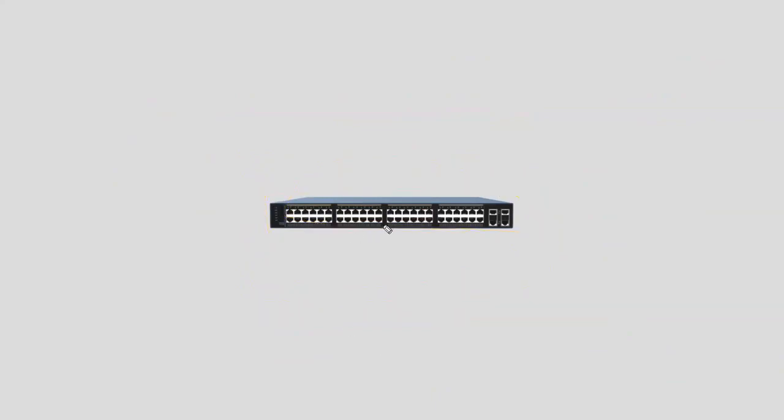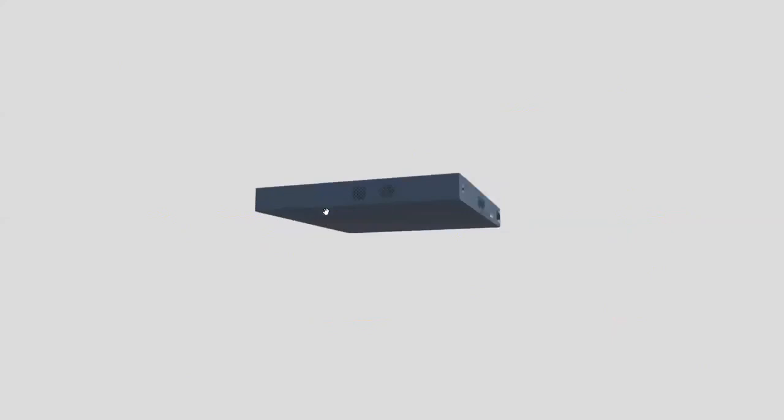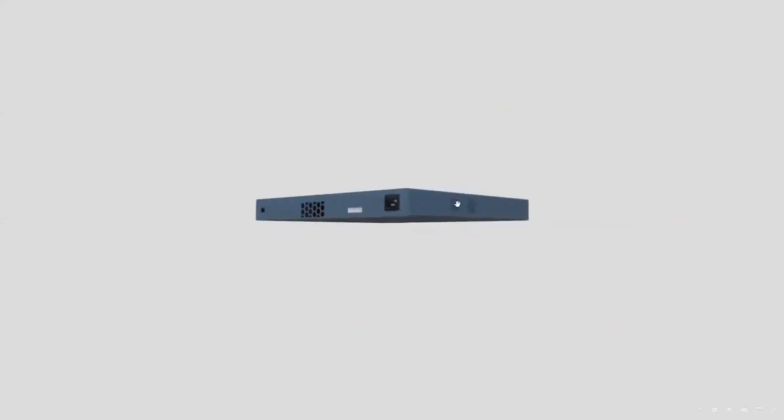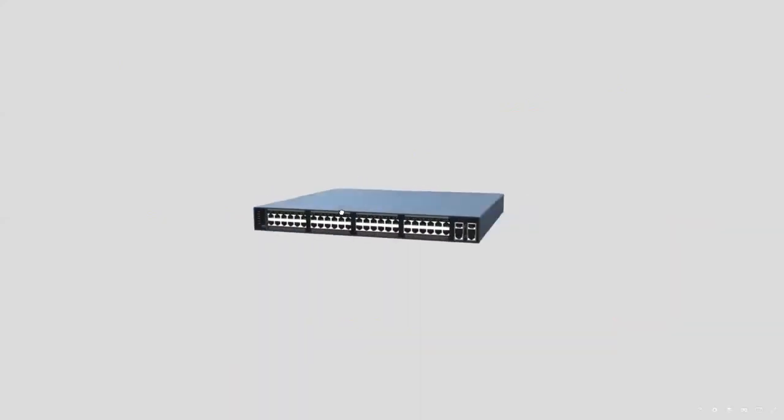Any confusion so far with the switch? This is one type of device in networking. Any problem so far? Anyone? Yes or no? In the chat?